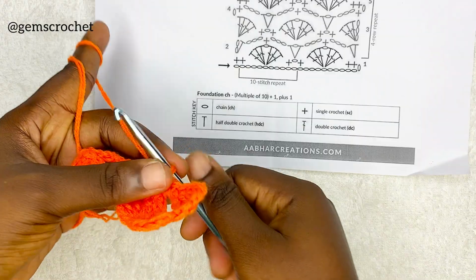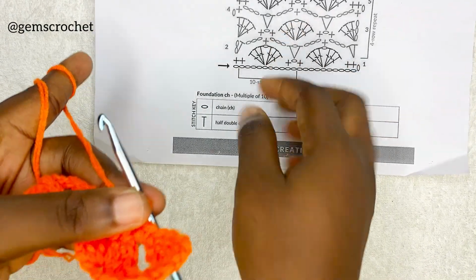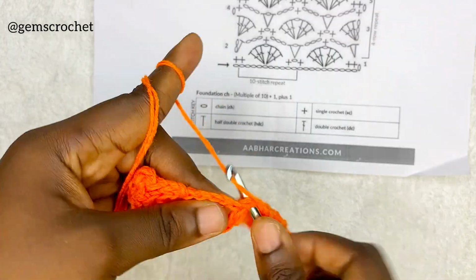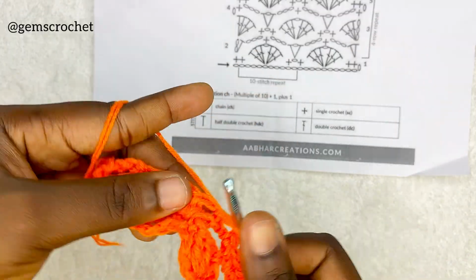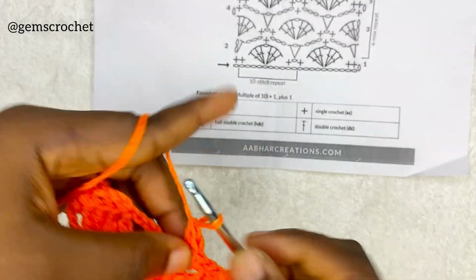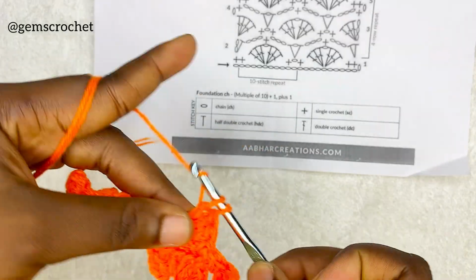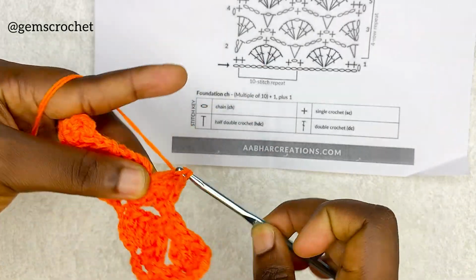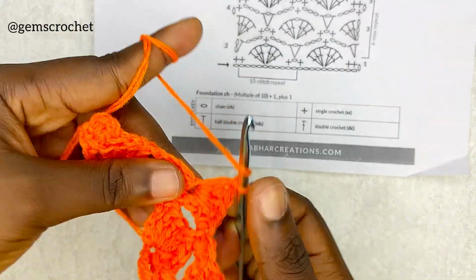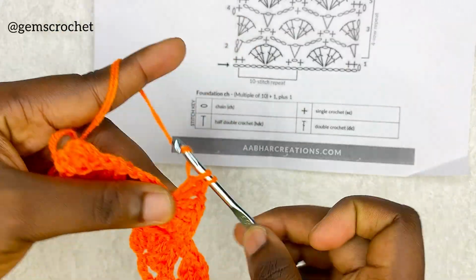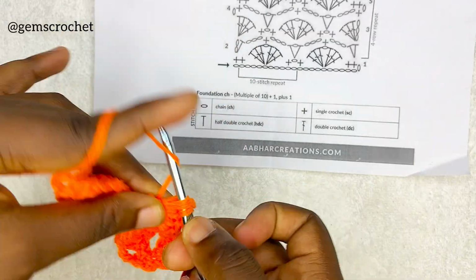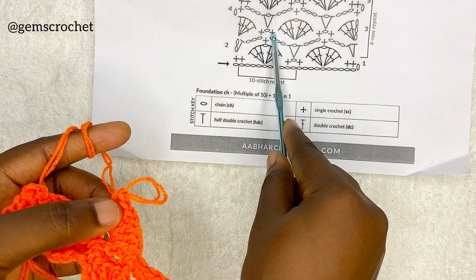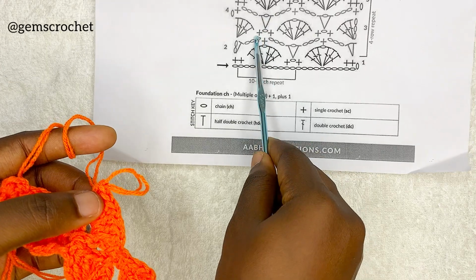Next, I'm going to do 3 double crochets, 1 chain and 3 double crochets in this chain space. 1 2 3, and 1 chain and do 3 more double crochets. The next thing is to do 1 single crochet, 1 chain, then 1 single crochet.